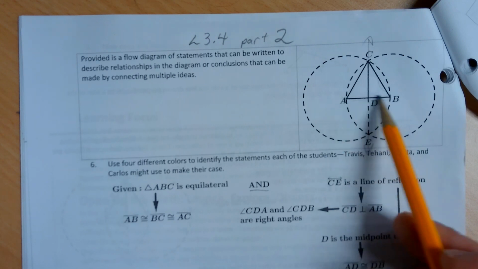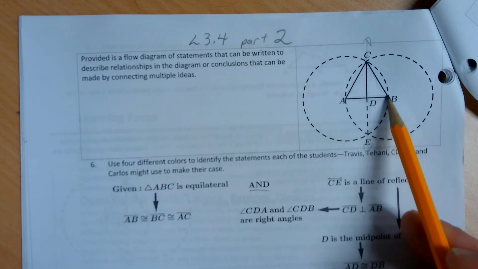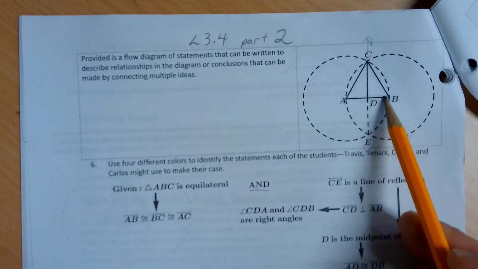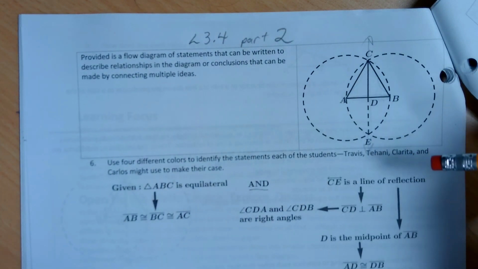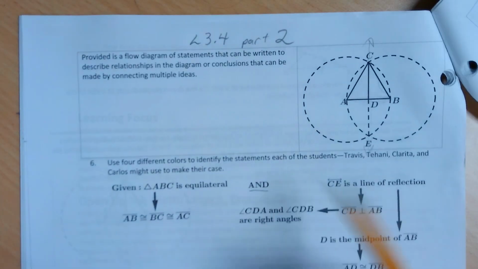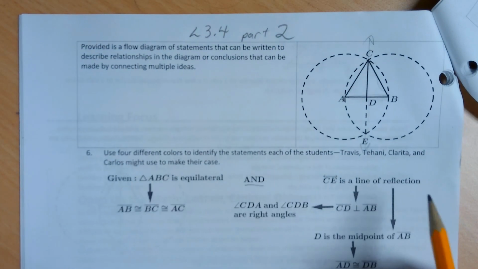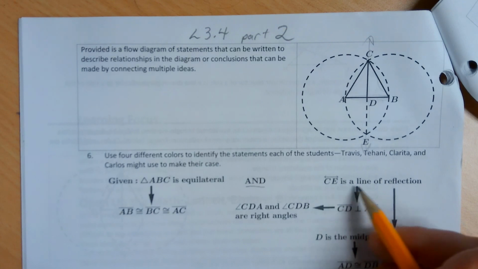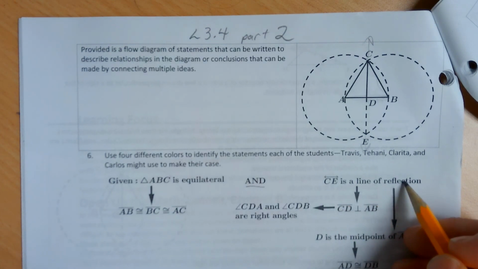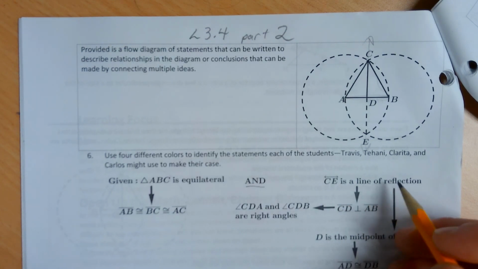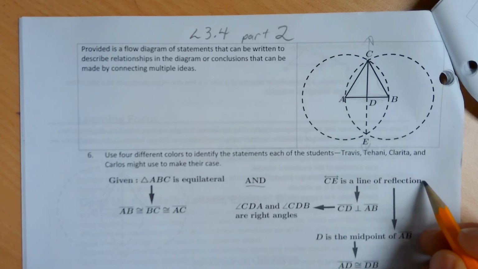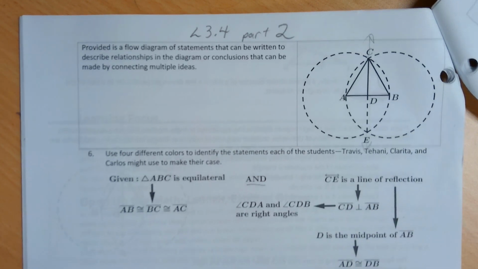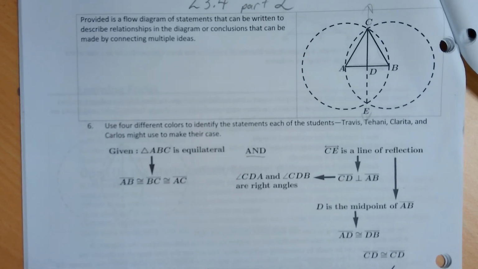Is that enough information to know? I think that's enough information to know that this side folds over and lands on this side. That's kind of important for the whole thing. I don't know why they don't have that in the list. See, not only is CE a line of reflection, but it's a line of reflection that makes the equilateral triangle fall back on itself. Anyway, with that information, we are trying to prove some things.